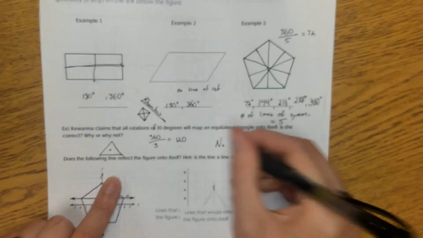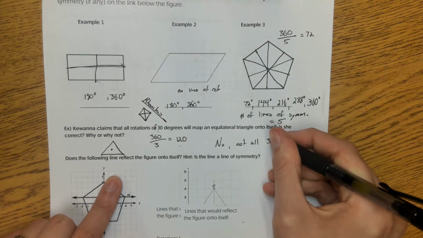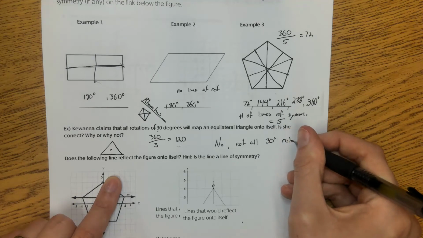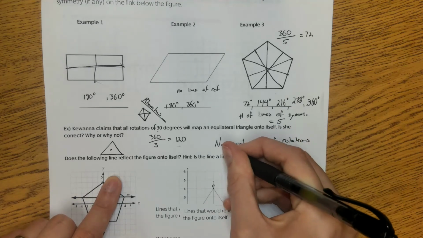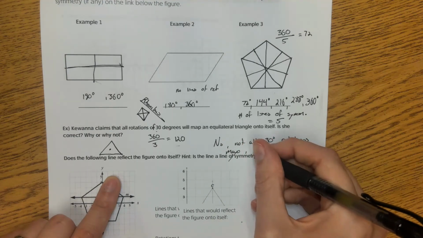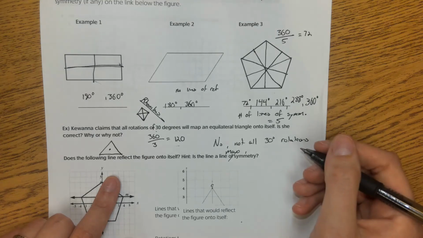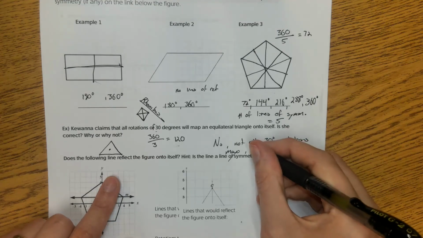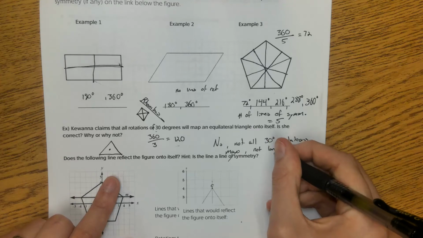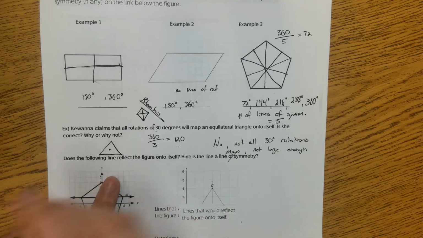So no, not all 30-degree rotations map. The reason is it's not a large enough degree of rotation. You would need 120.